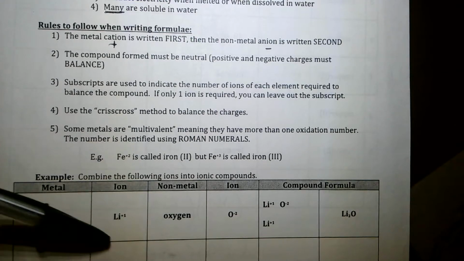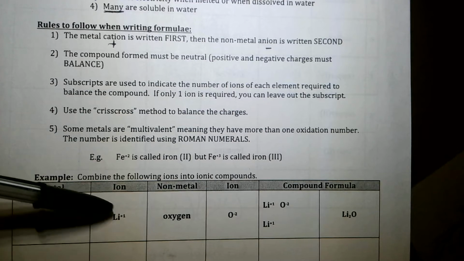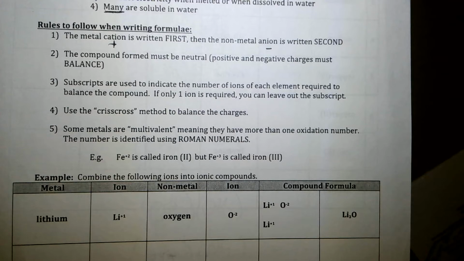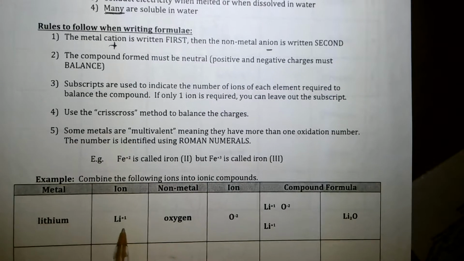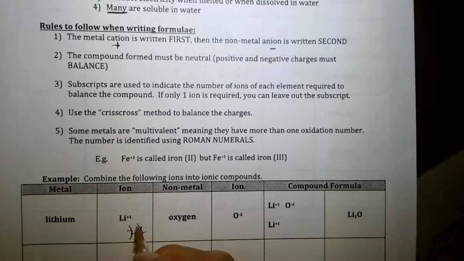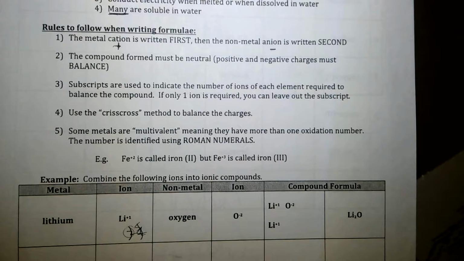So lithium forms a positive 1 ion. Why? Because lithium gives up its electron, because it has 1 electron in the outermost shell. Lithium's atomic number is 3. So it has 2 in the first shell and 1 in the second shell. It gets rid of that 1, so now it has 2 electrons and 3 protons. This is where the lithium plus 1 comes from.